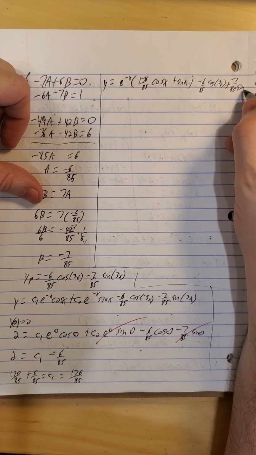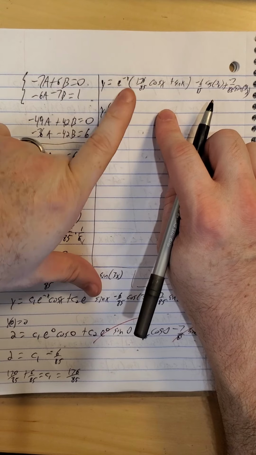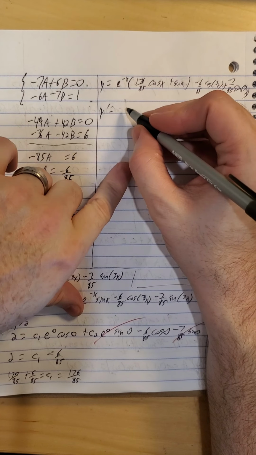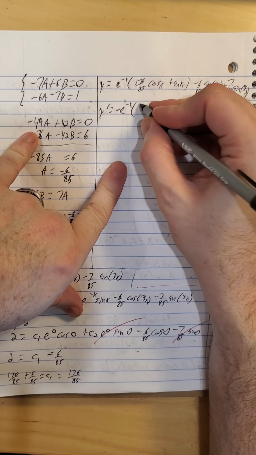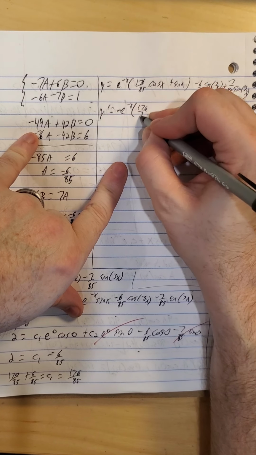So we'll go ahead and differentiate that. So we've got a little product rule happening here. So differentiating e to the minus x, I get minus e to the minus x, and I keep the second factor.